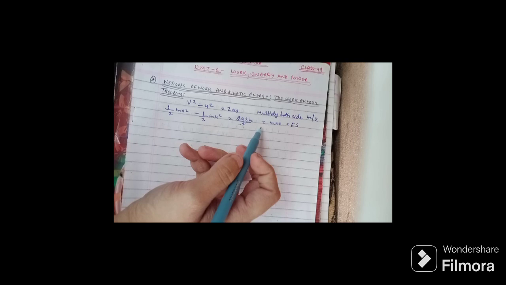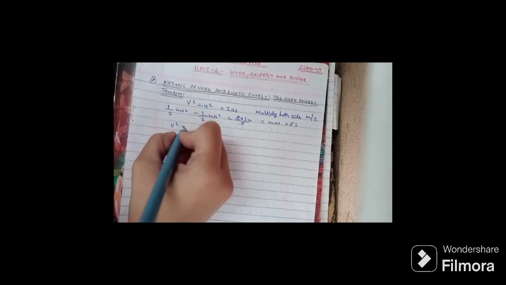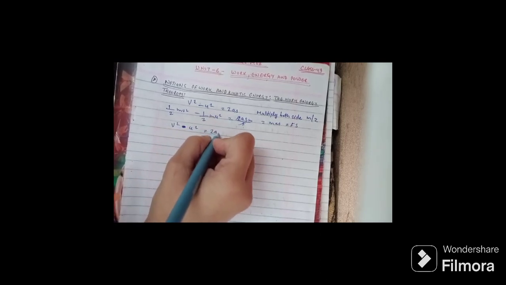We can generalize to 3 dimensions by employing the vector form, which is v square minus u square equals 2a.d.